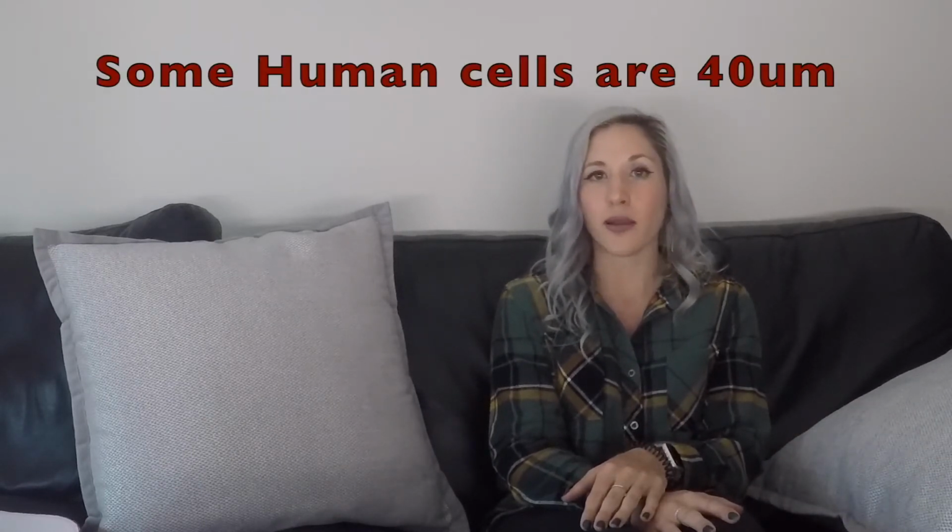Human cells, which make up us, are actually quite large in comparison to bacteria and viruses. A normal human cell that I work with in the lab is actually about 40 microns. 40 microns, what's that? So I'm going to put that in a size that you guys can relate to. So I'm going to say 40 microns compares to 20 inches.